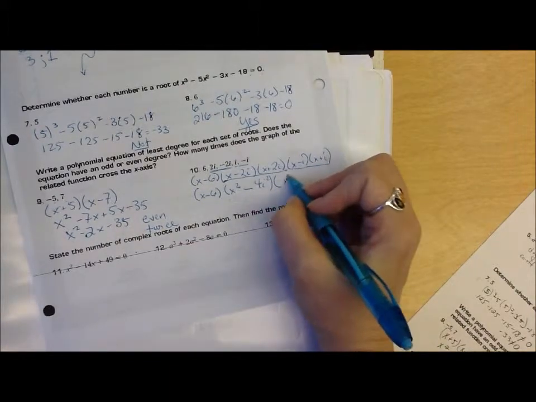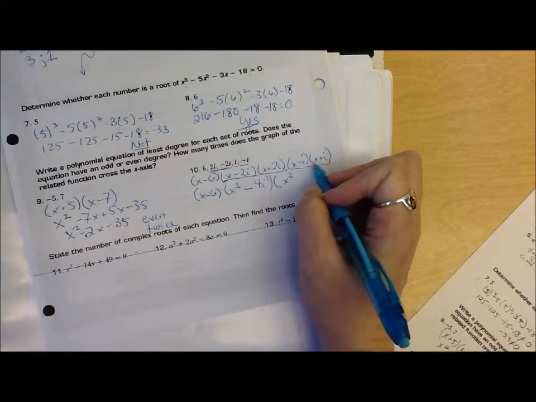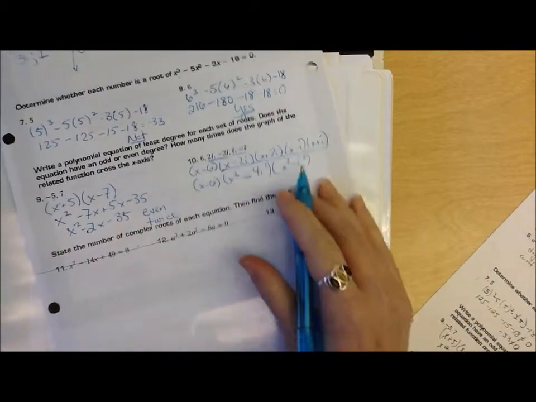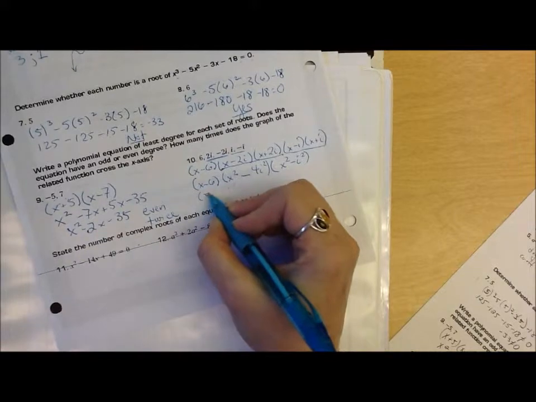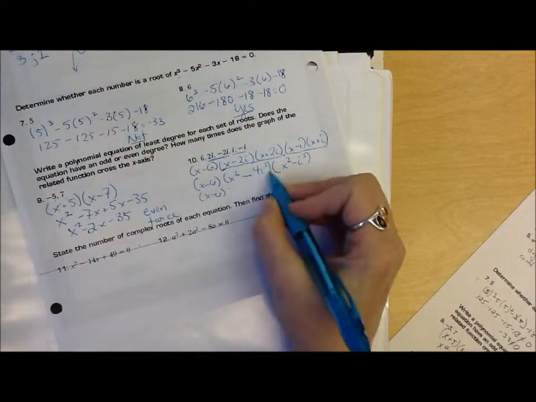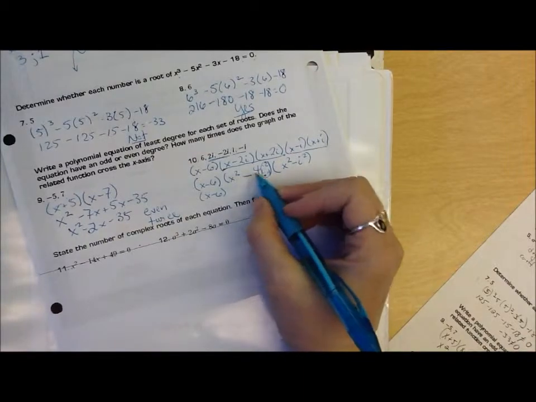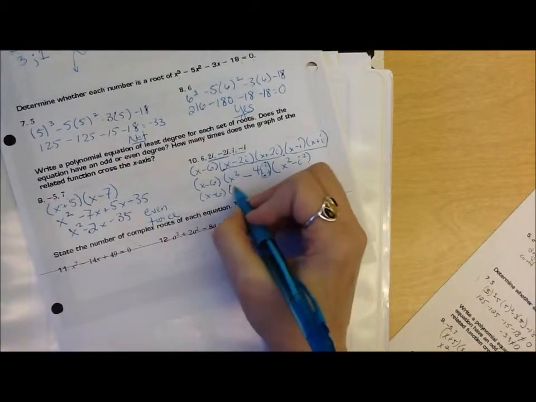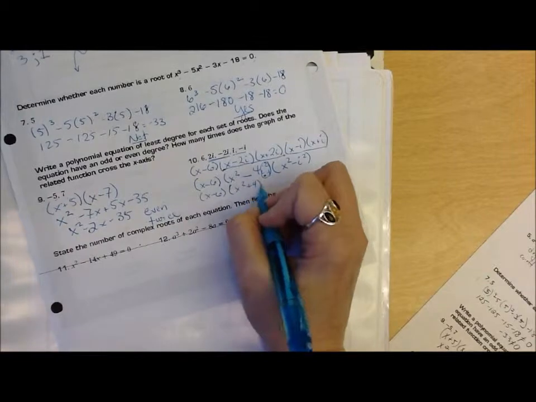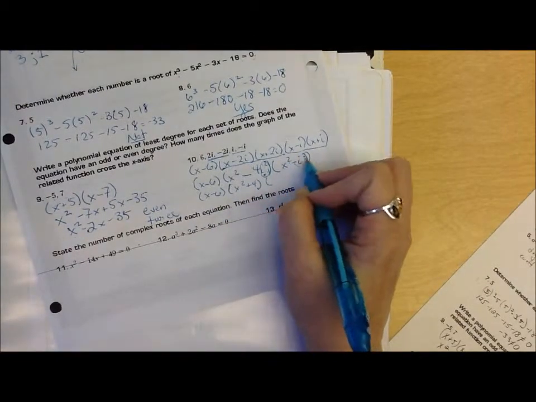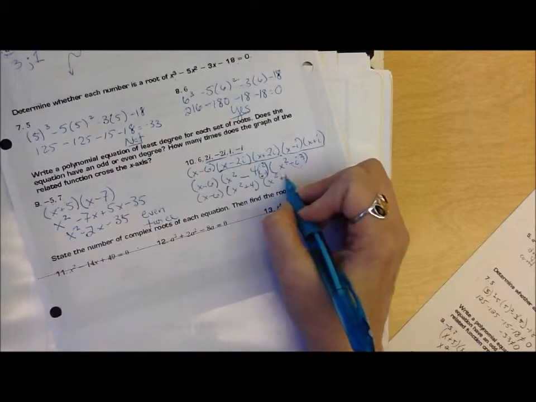And then here, x squared plus ix minus ix minus i squared. So x minus 6. Well, what is i squared? i squared is the same as negative 1. So this is x squared minus 4 times negative 1, or x squared plus 4. Same here, i squared is negative 1. So this is x squared minus negative 1, or x squared plus 1.